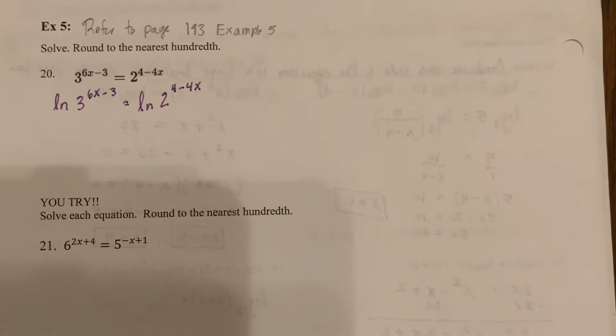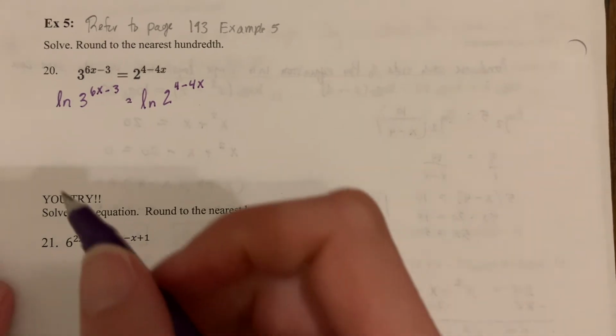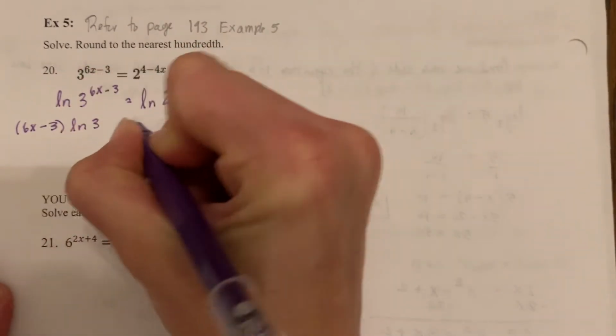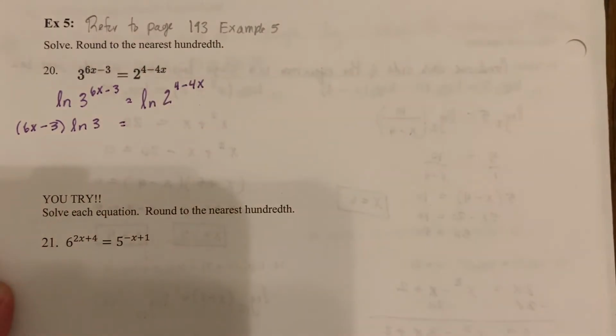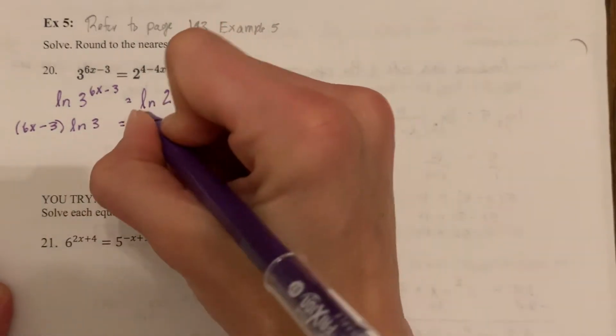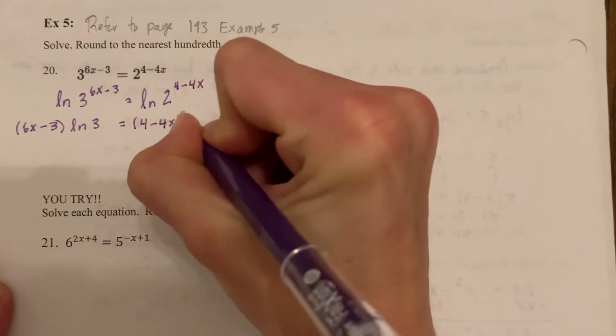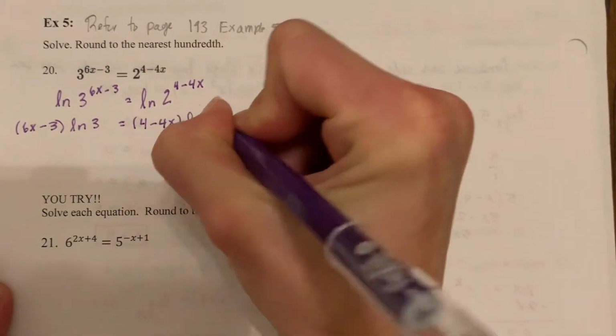Now that I have a logarithmic equation, I'm going to use the power property so I can get the exponents in front of the log. So on the left side, I'm going to move the quantity 6x minus 3 out front. So I have 6x minus 3 times the natural log of 3. And on the right side, the power 4 minus 4x will get moved to the front of the log, times the natural log of 2.